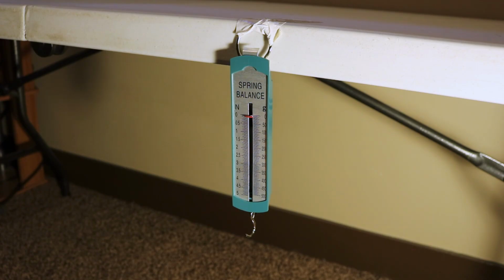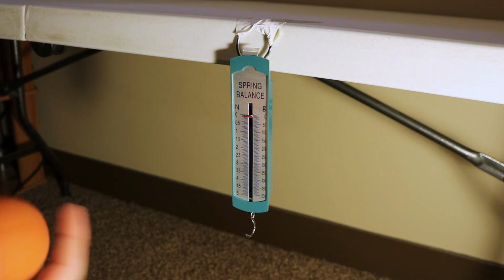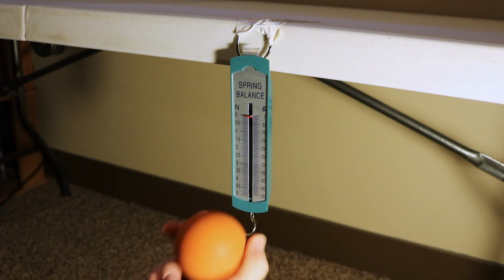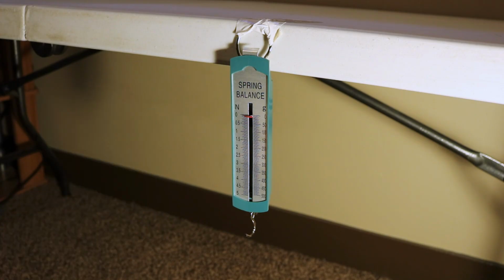The other thing I'm going to show you how to weigh is the rubber ball. You have 2 of these in your lab kit, so if you have your lab kit, you'll want to try this. These ones are a little difficult because, as you see, there's nothing to hook it on. I can't just stab the hook into it. That would be bad. So what we're going to do is just use a small piece of duct tape.